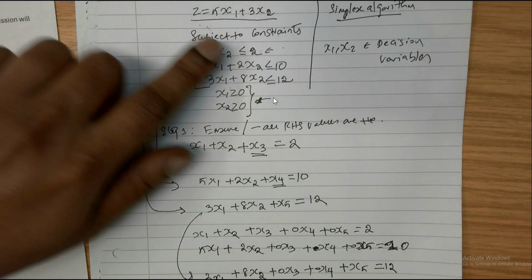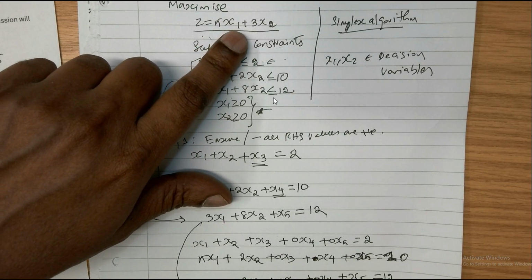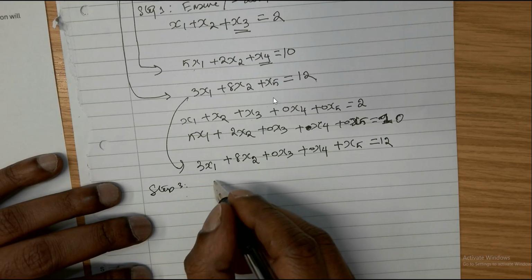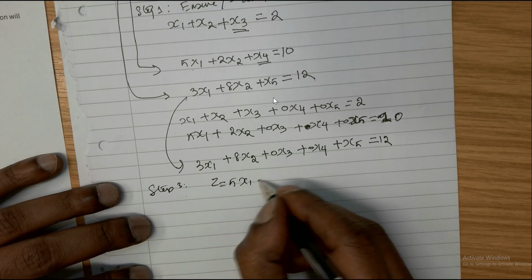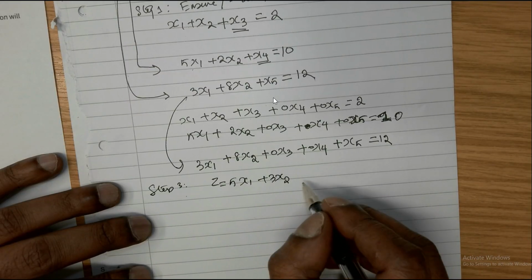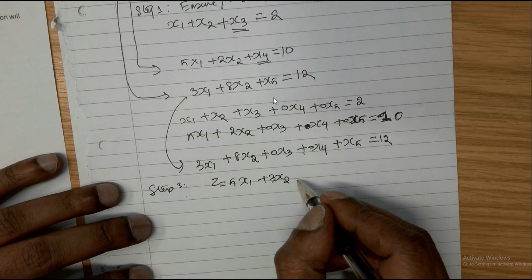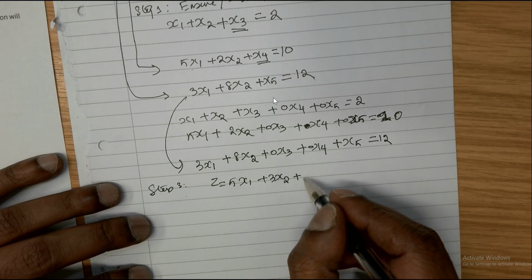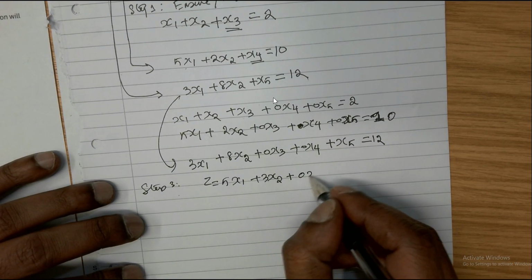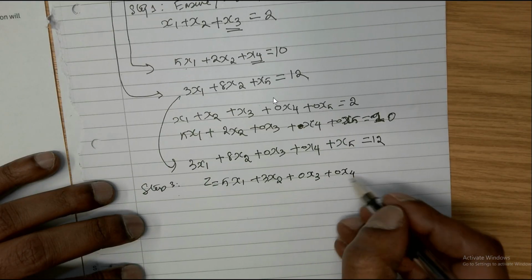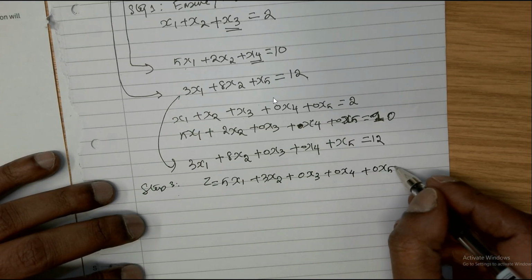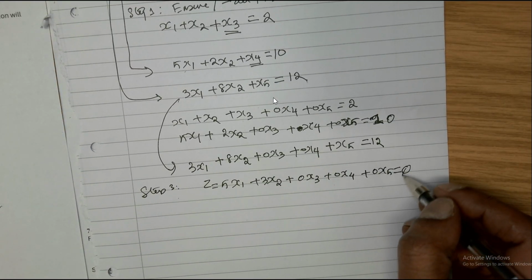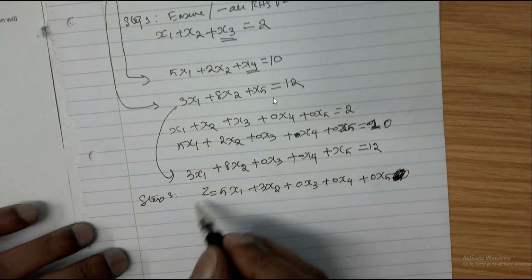It's very simple. Take this equation, which is your cost function. Step 3: z is equal to 5x1 plus 3x2. Now we are going to add the unused variables, which are nothing but your slack variables. 0x3 plus 0x4 plus 0x5. Sorry, that's not equal to 0. So that's all. That's your profit function.